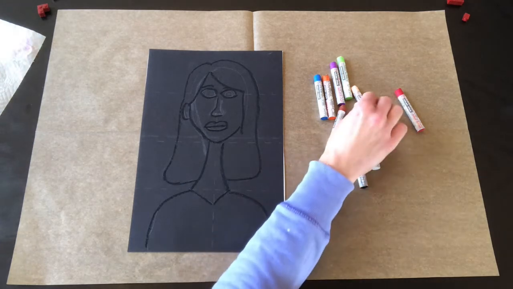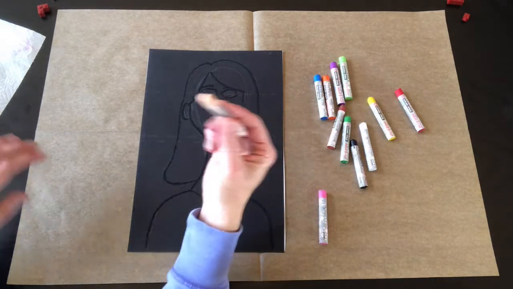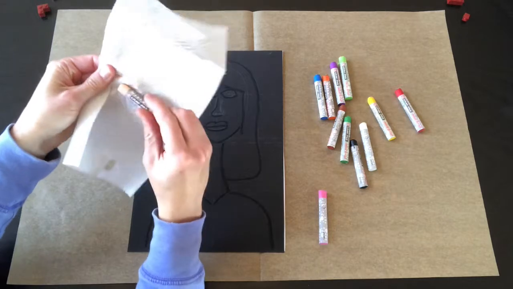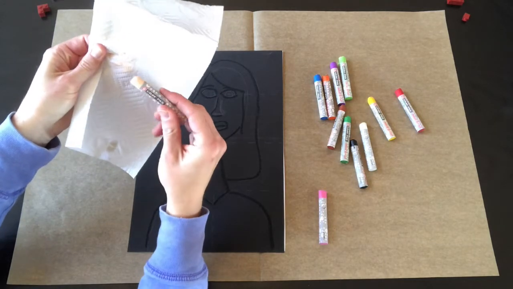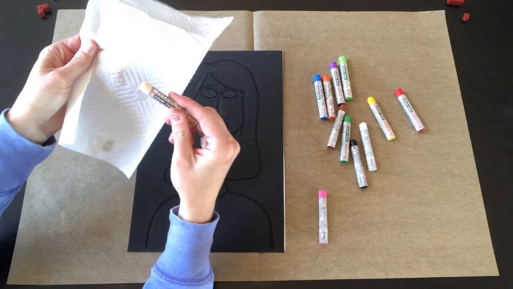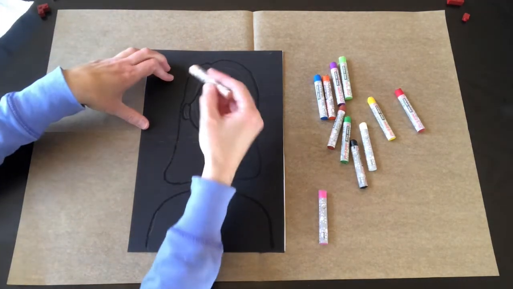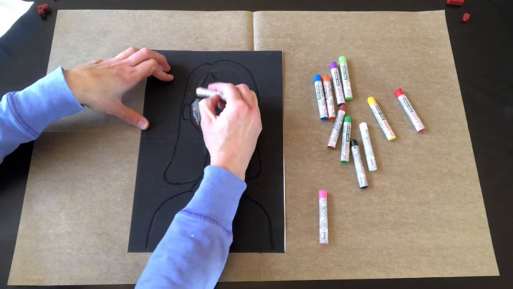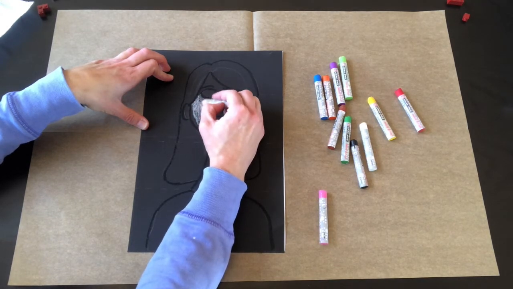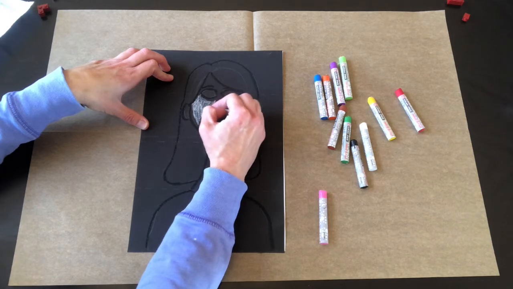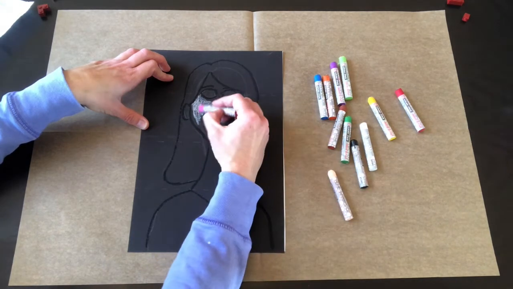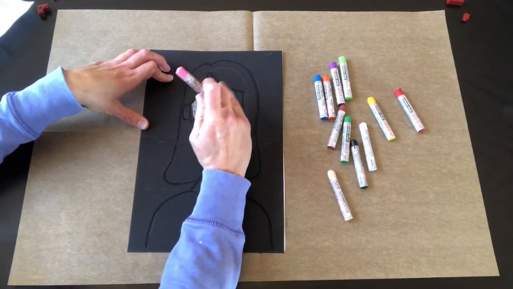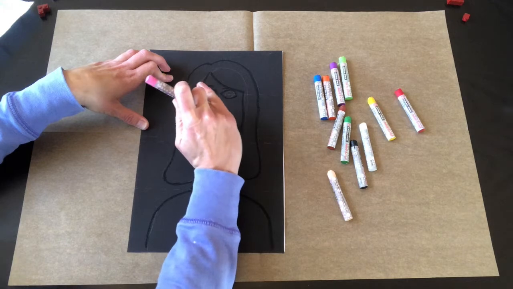For my face, I'm using this peach color with a little yellow and using my finger to blend the colors. When you're blending, make sure your fingers are clean. Just wipe them off on your paper towel. You can also clean your oil pastel by wiping it on the paper towel. I may add a little pink, as the peach color certainly appears quite white on the black paper.